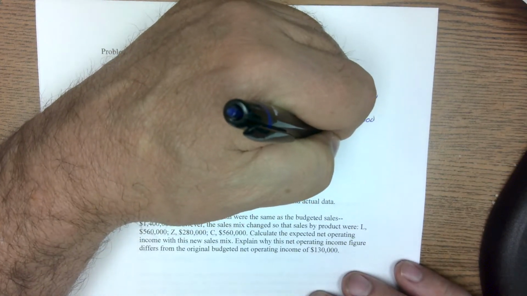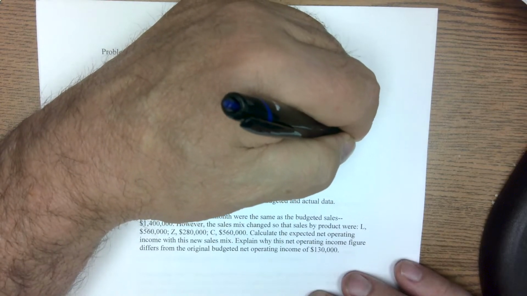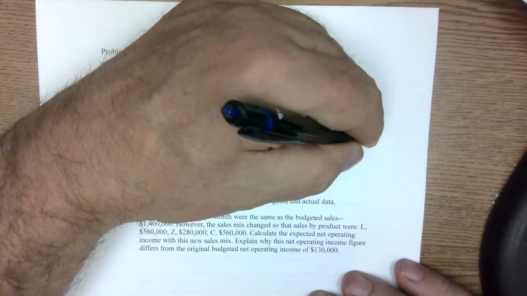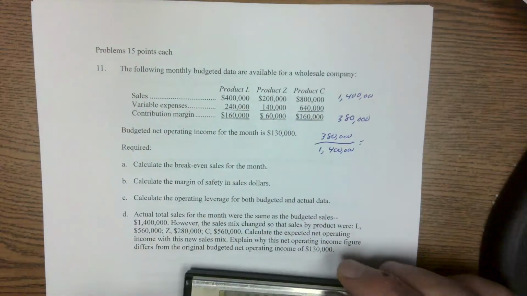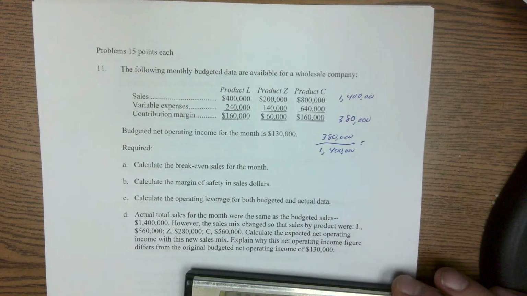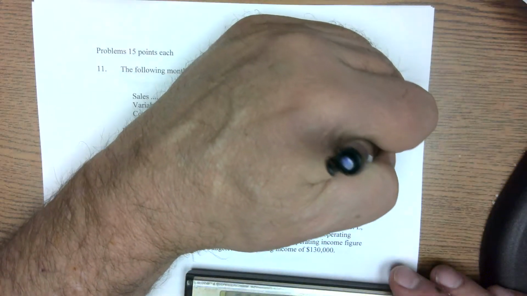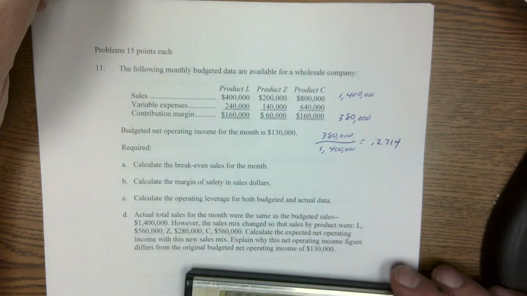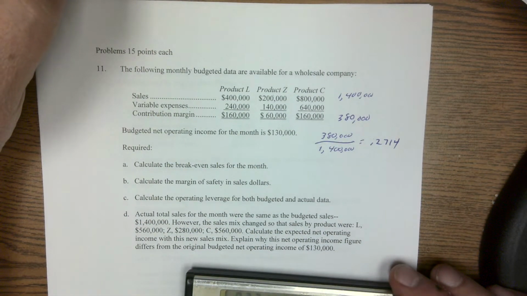We get 380,000 divided by 1,400,000. And that would be a 0.2714 contribution margin ratio.